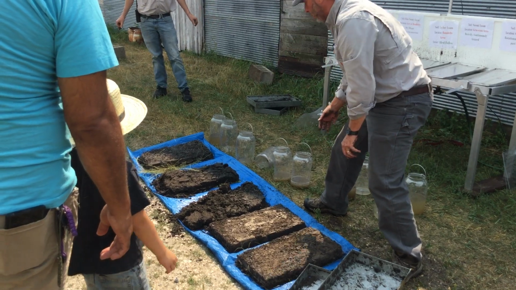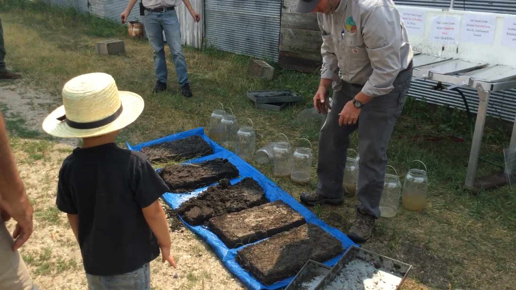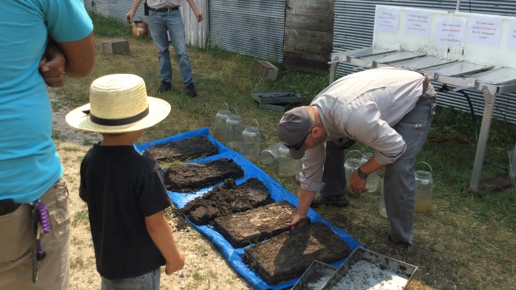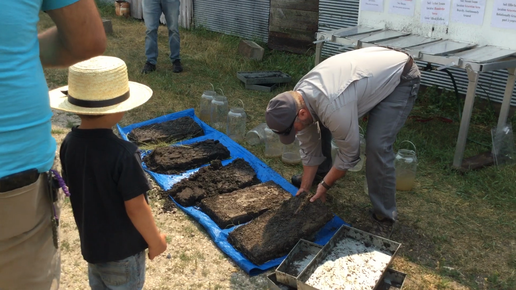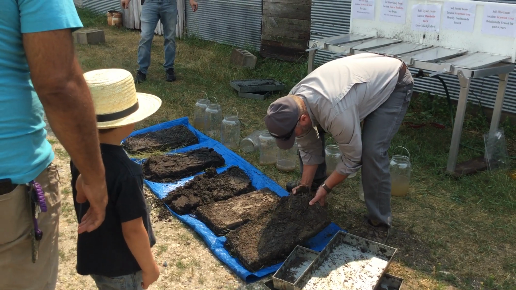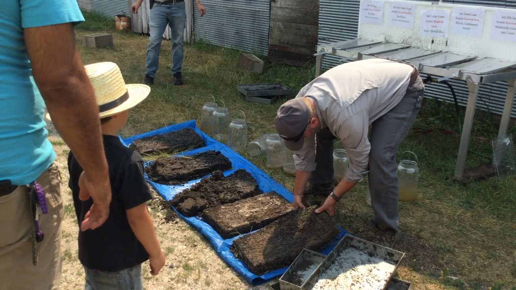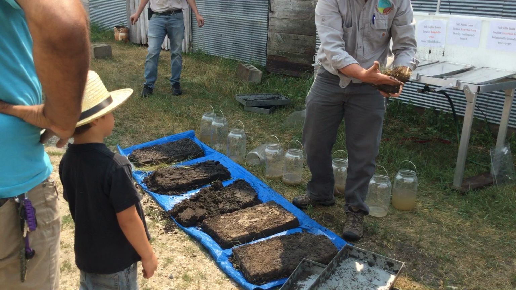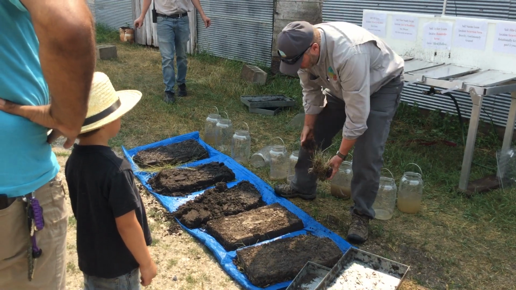One of the things we're also looking at is soil aggregation. What's soil aggregation? Well, it's this crumbly, I'll break this apart. Oh, we got some plating here. This is interesting. So plating is where we have horizontal layers of soil in there.